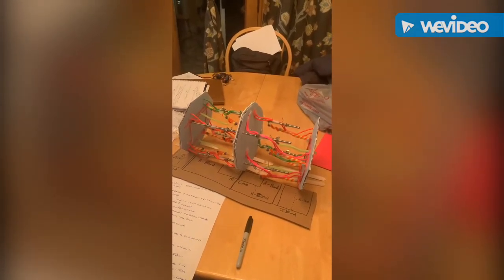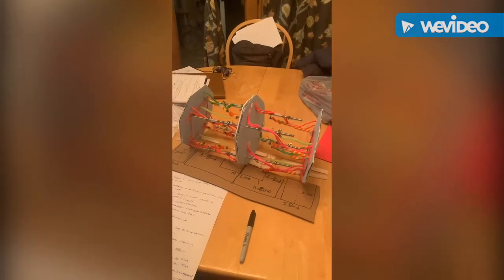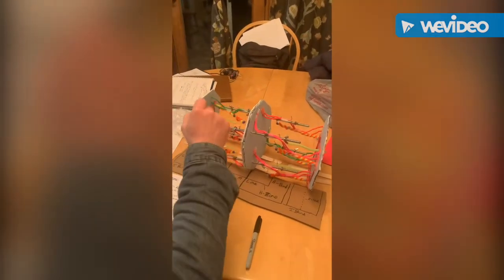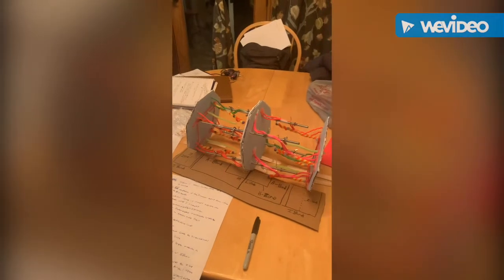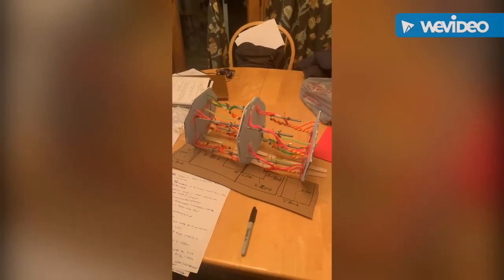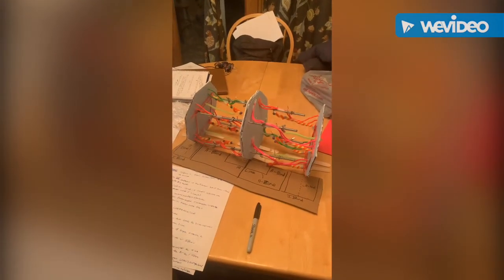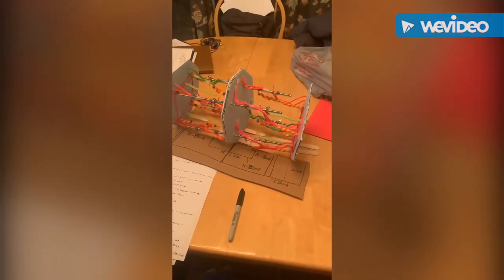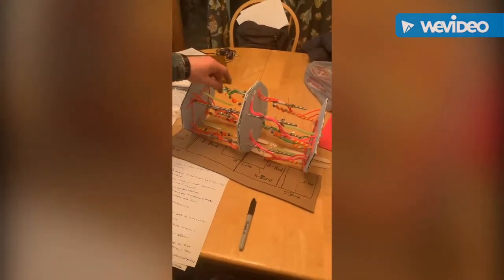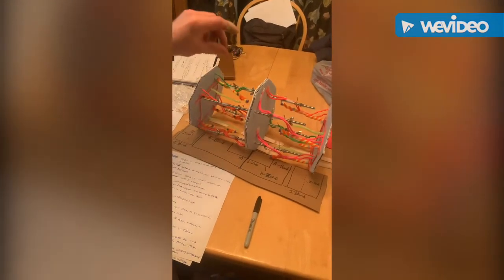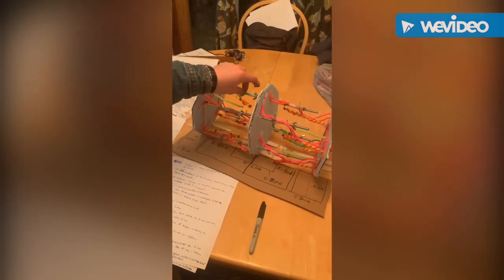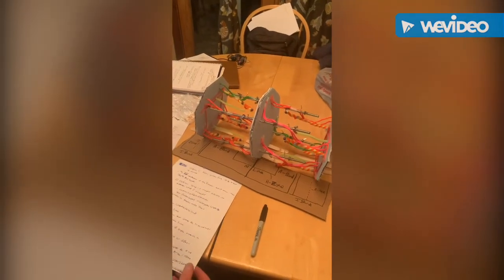And the last component in our Z line, or our I band, is the nebulin. Here it is represented using the green pipe cleaners. Nebulin starts on the Z line, and it moves across the I and the A band, where it's anchored or stops in the M line or the H zone. It is going to determine the length of the thin filament, and it acts as a ruler. So nebulin's job is to act as a ruler for determining the length of our thin filaments, or our actin.